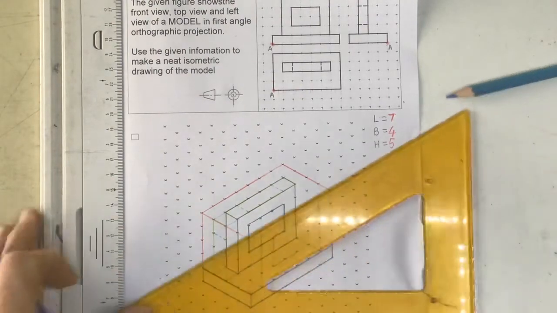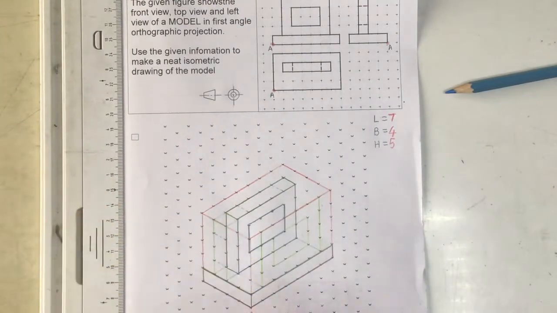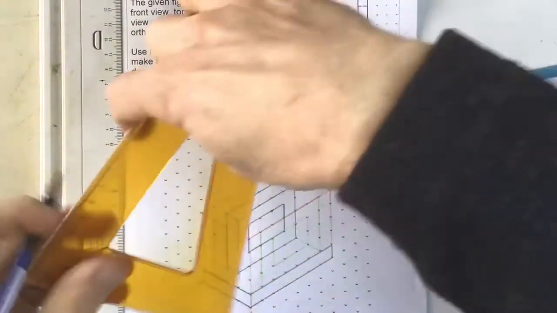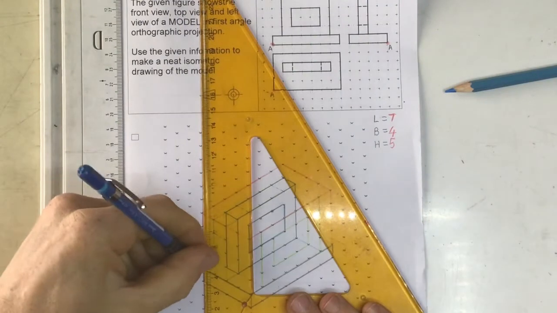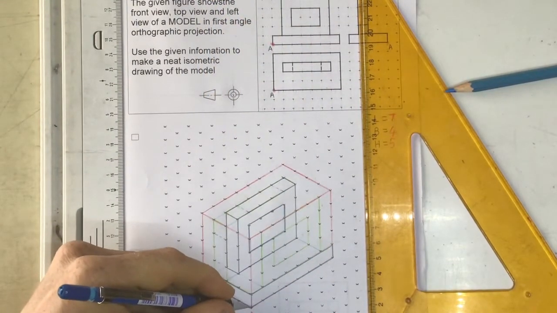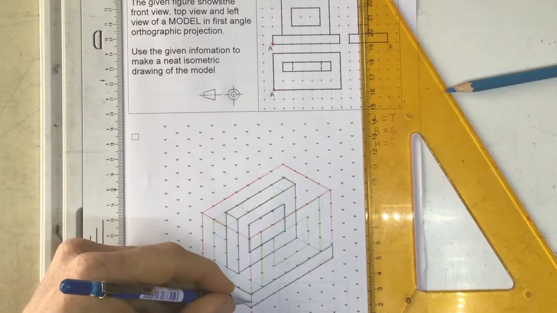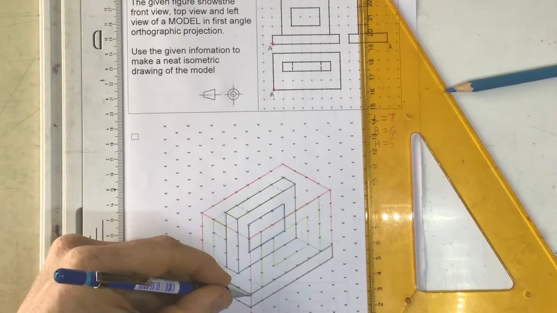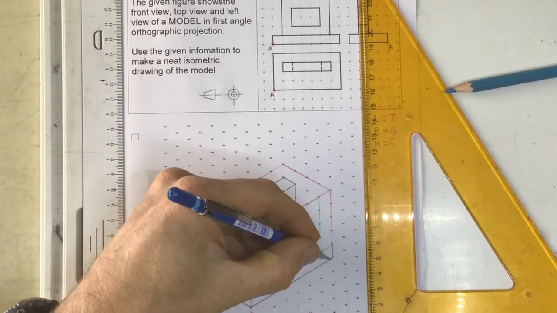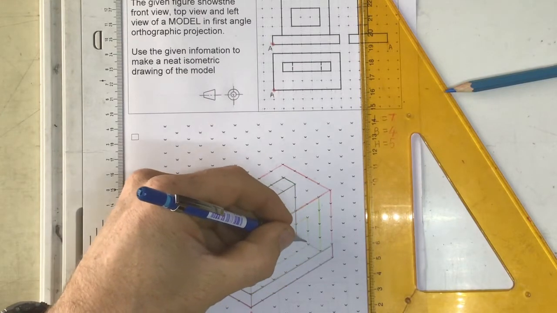There you go. Once I've got that in place, I'm going to use an isometric principle over here that says I need to have 3 lines coming into each corner. You can see over here, 1, 2, 3 lines coming into that corner. 1, 2, 3 lines coming into that corner. 1, 2 lines, there would be a 3rd line, but that would be hidden detail going back over there.